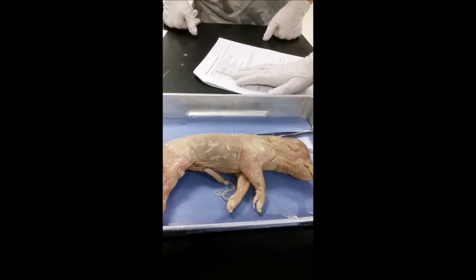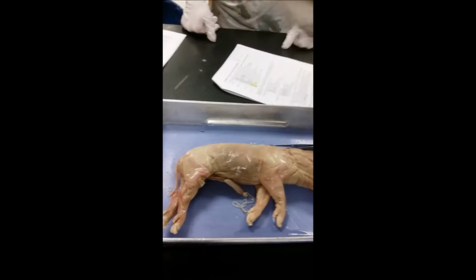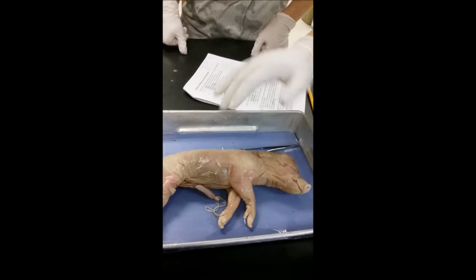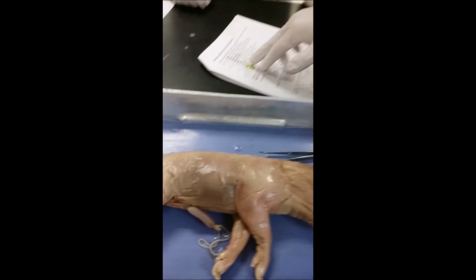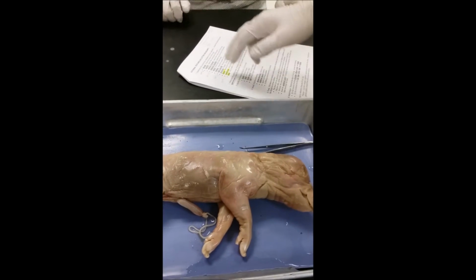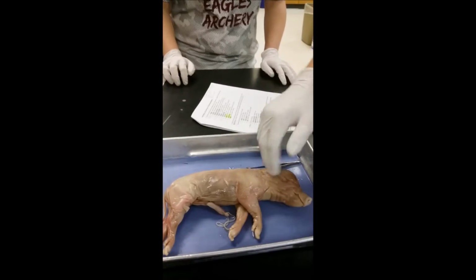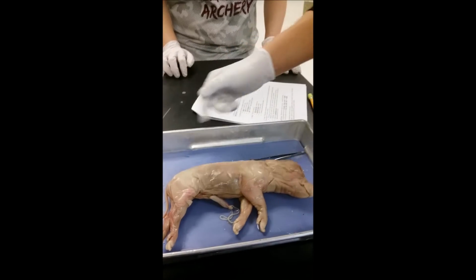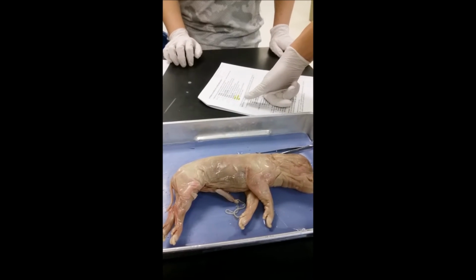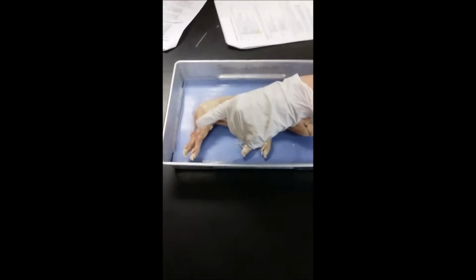Right and left. The pig's right and left. Proximal is towards the trunk, right here. Okay, so the distal is further from the trunk, so down this way.